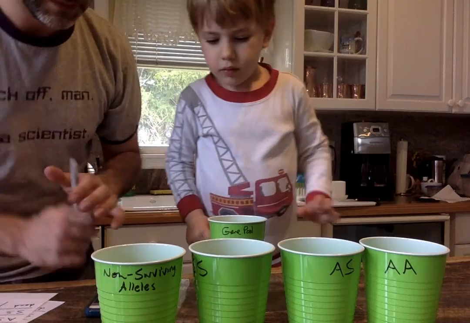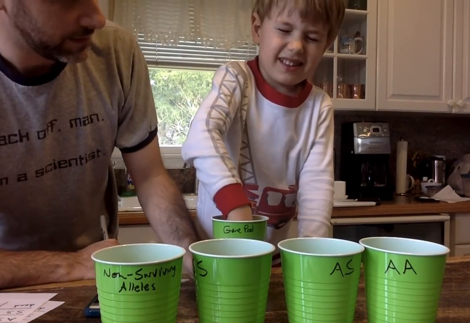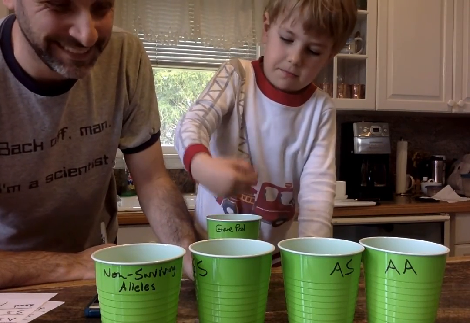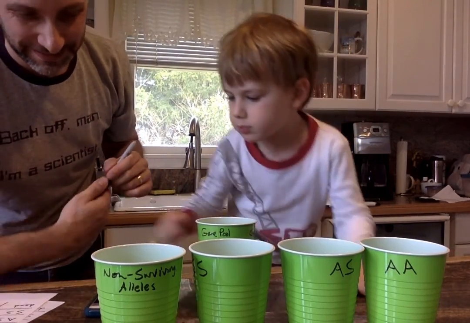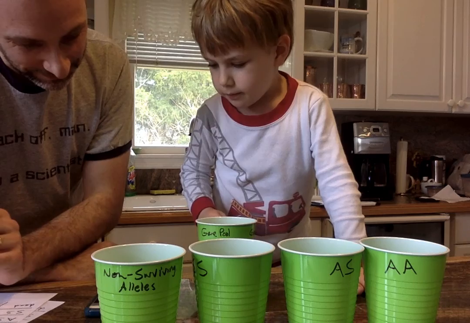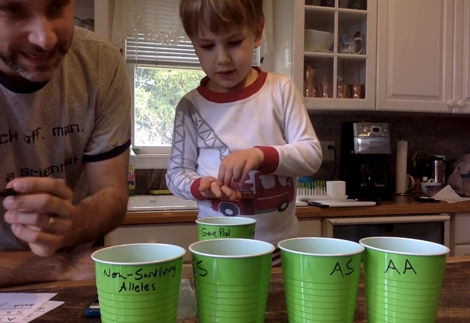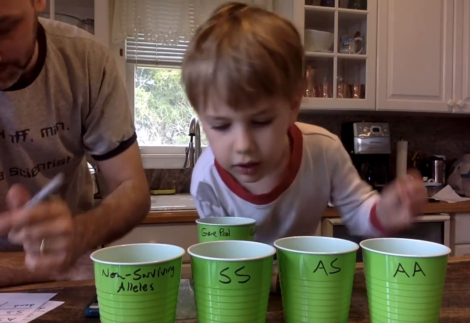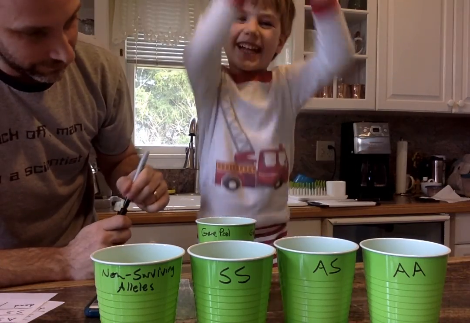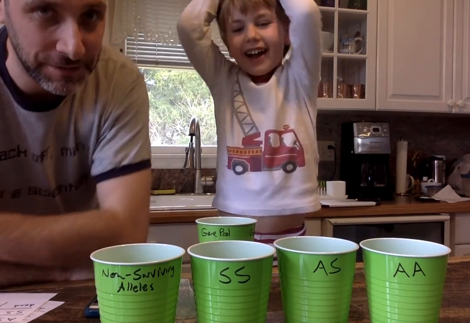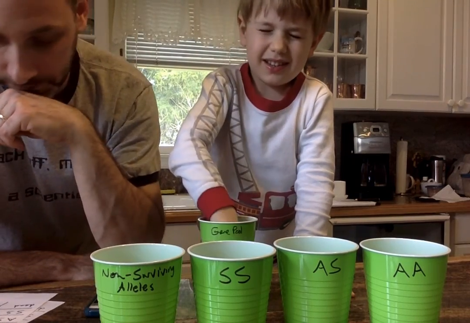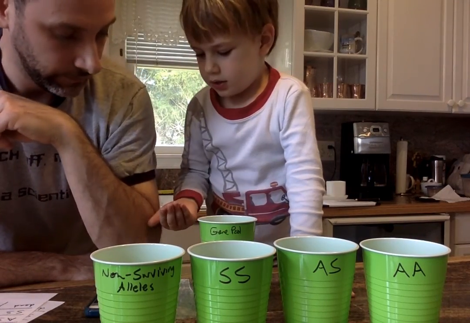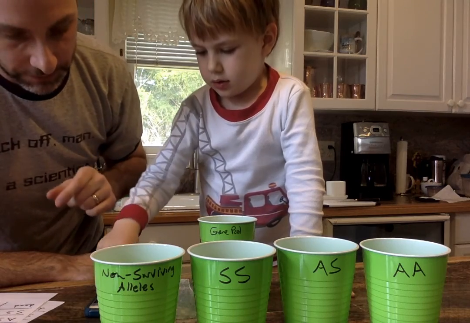Take out 2 more. Let's see how fast we can do this. Okay, we have another SS. Press the button. Tails, put them in SS. Okay, keep going. You're doing great. Take out two more. Two red, and tap the button.